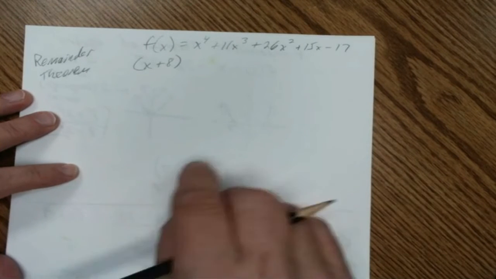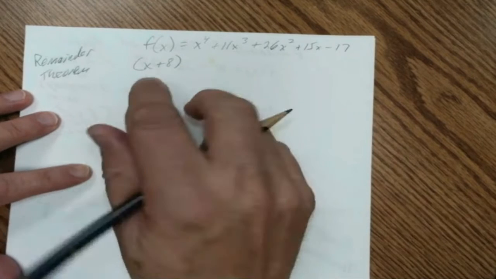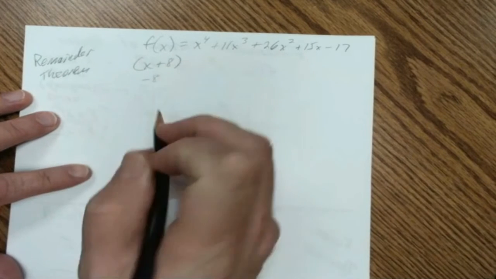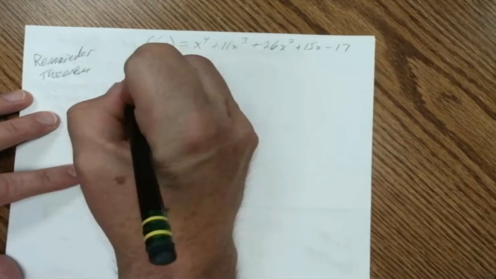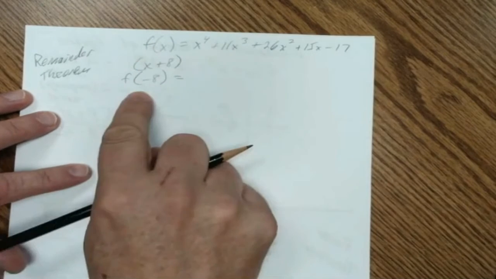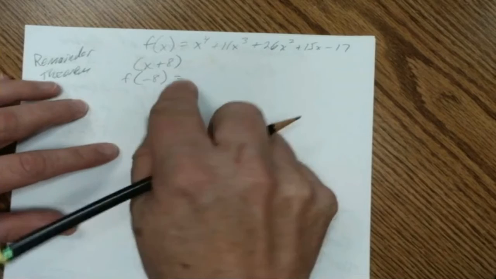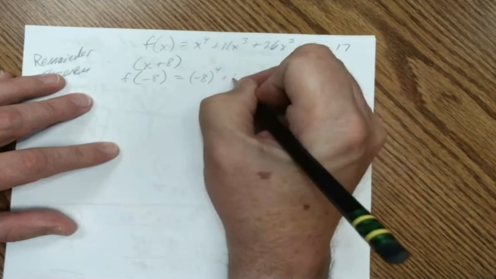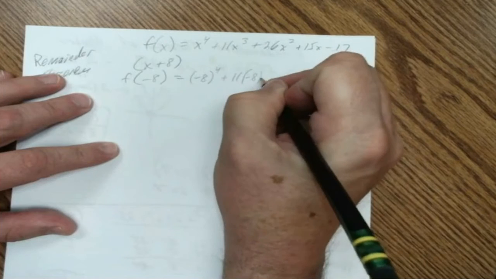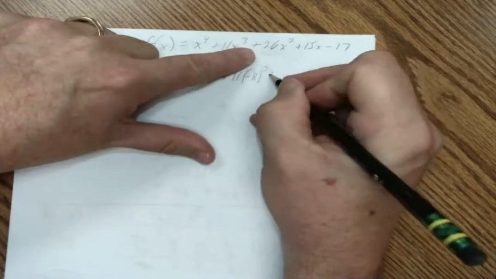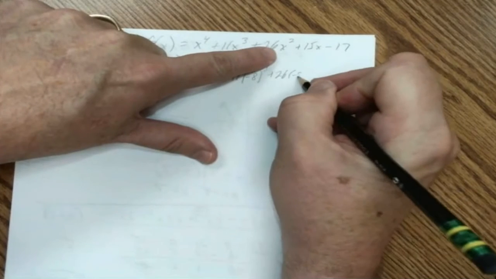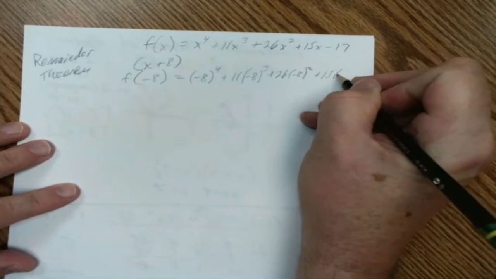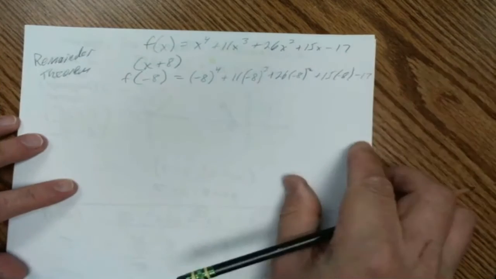There are 2 different ways. One's the synthetic division remainder, but there's also this: if this is x plus 8, that means negative 8 is the number we're testing. We're going to substitute that in: f of negative 8. So this becomes negative 8 to the 4th power plus 11 times negative 8 to the 3rd power plus 26 times negative 8 squared plus 15 times negative 8 minus 17.